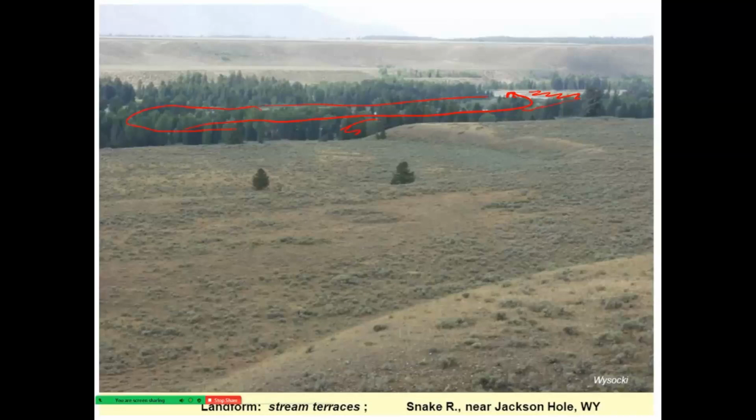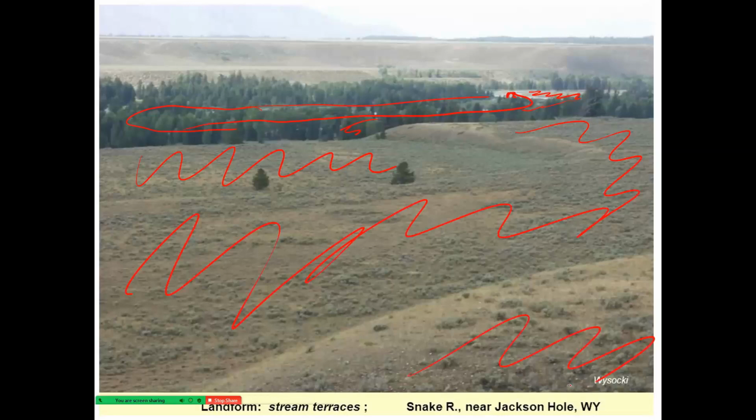Then above that, there are layers of those terraces where the deposition used to happen, where the floodplain used to be. A terrace here, then a terrace at a slightly higher elevation here, and then a higher terrace here. And they're connected by steep slopes. These escarpments, an escarpment there, you can just see the lip of it from that side.